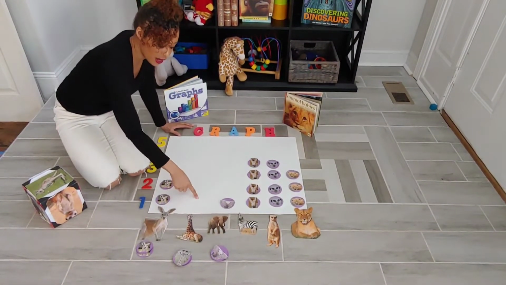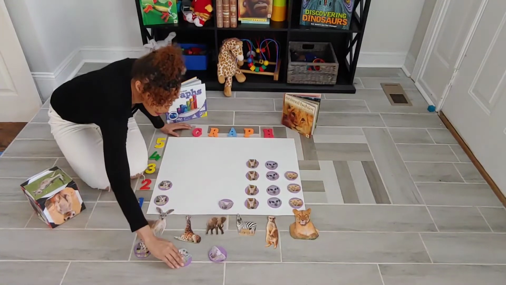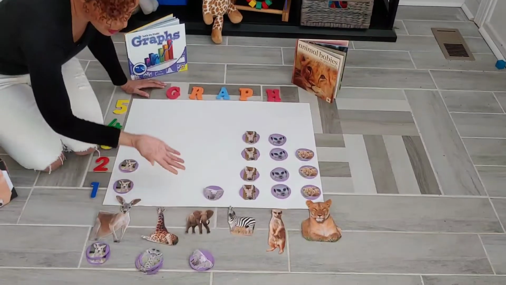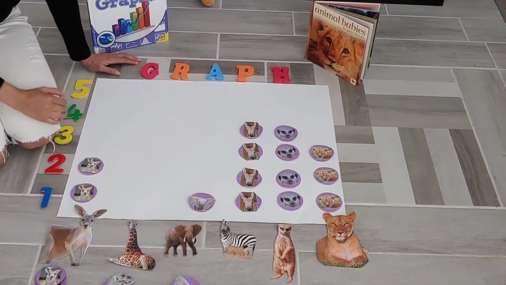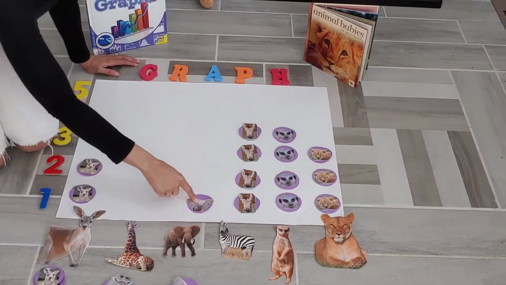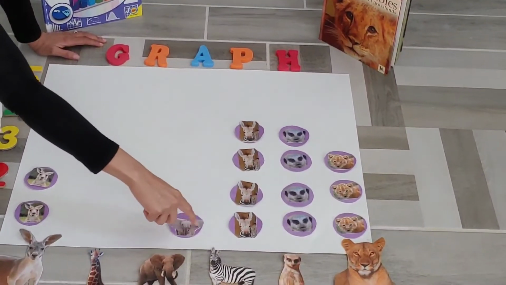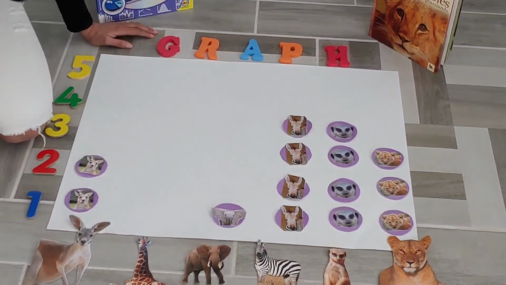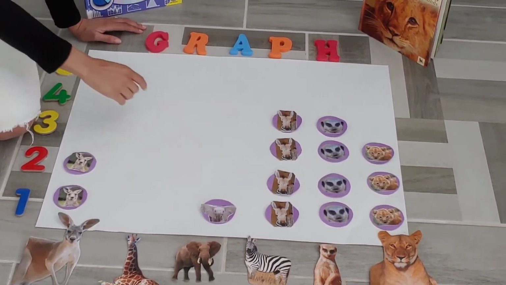How about our giraffe calf? Do we have any giraffe calves that made it on the board, the medallion? No, our giraffe calf has 0. Nothing's on the board for that one. How about our elephant calf? Let's count it. 1. And when we slide over, that's right. Our elephant calf has 1 medallion on our picture graph.